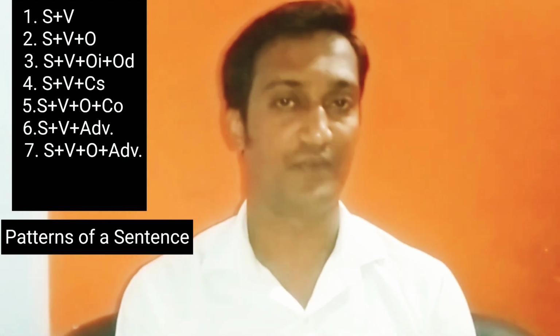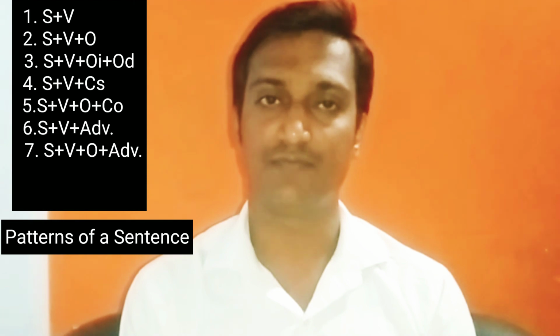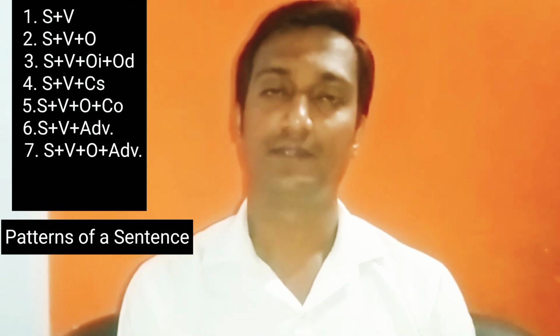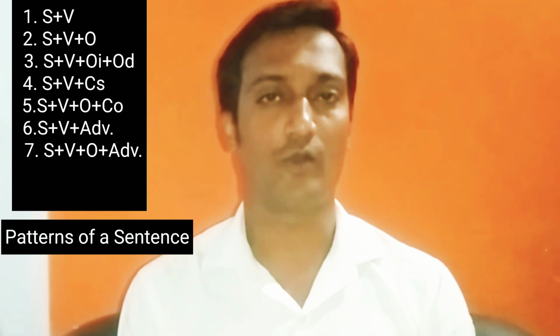Sentence. And then what different patterns are possible? We have seen there are as many as 7 different patterns of a sentence which a sentence is composed of. First we saw they can be subject and verb. Then subject, verb and object. Then subject, verb and adverbial. Then subject, verb, object direct and object indirect.